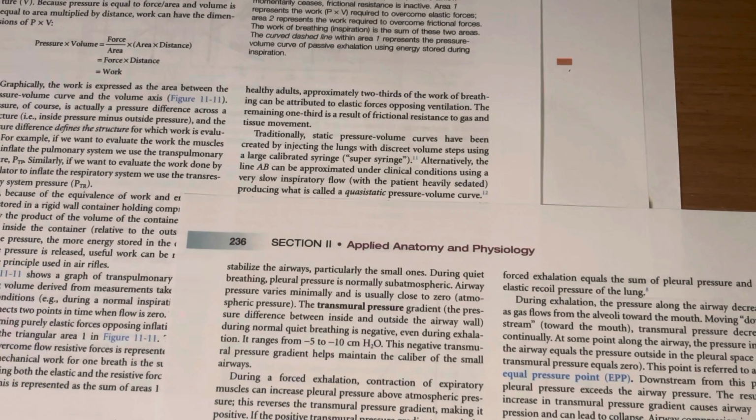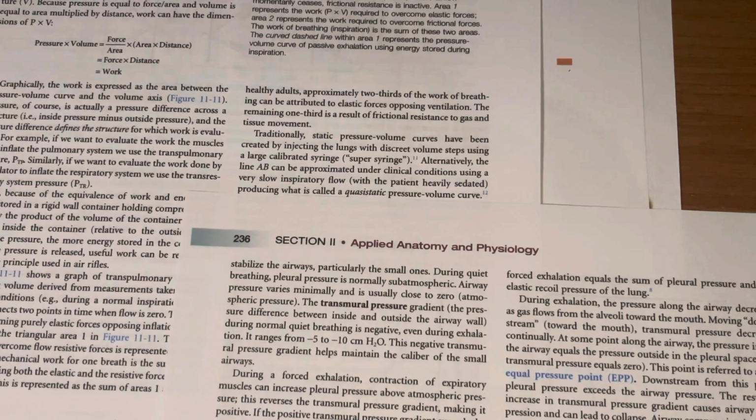Even during exhalation, it ranges from -5 to -10. This negative transmural pressure gradient helps maintain the caliber of small airways. So there are pressures that help us. During a forced exhalation, contraction of expiratory muscles.